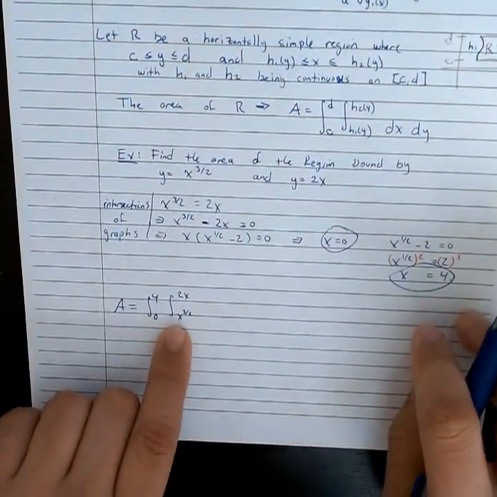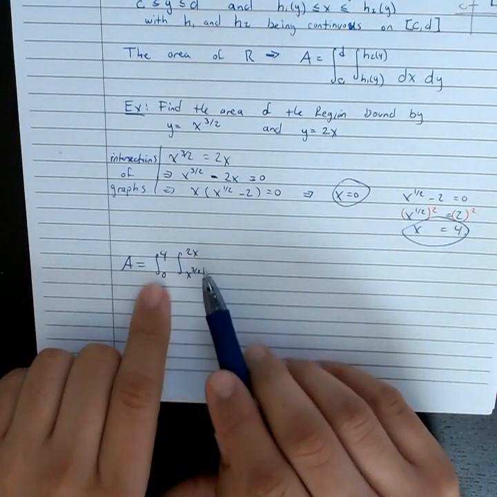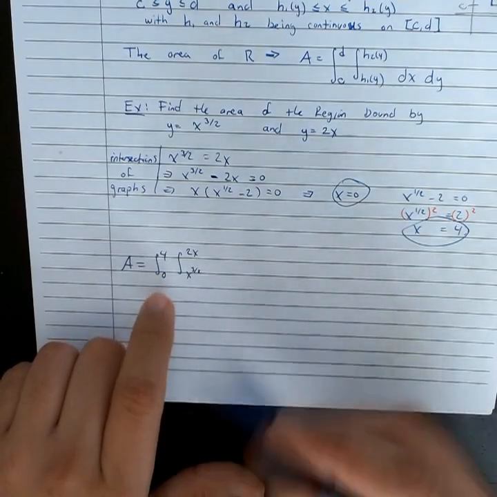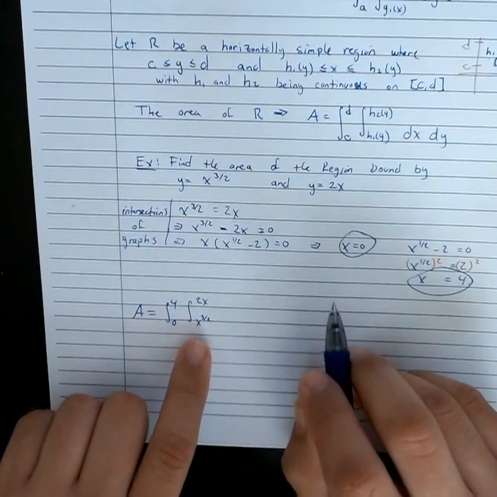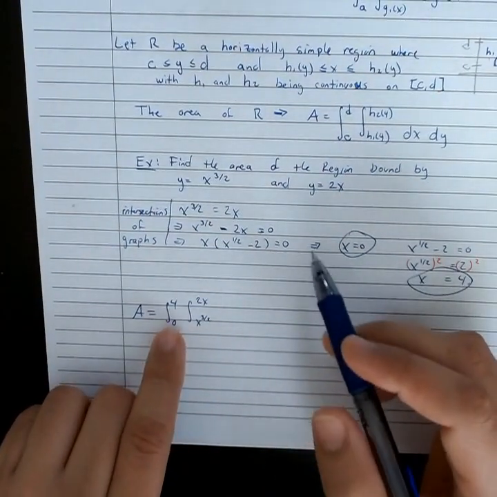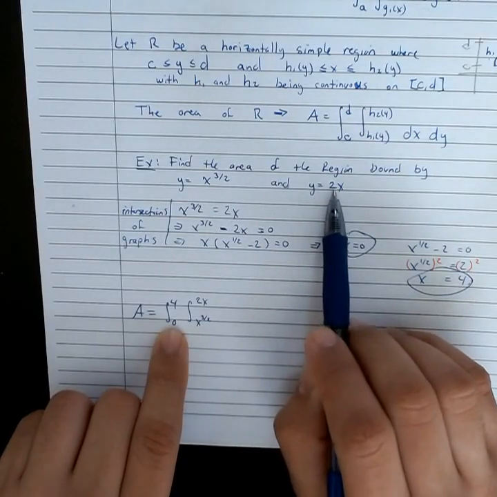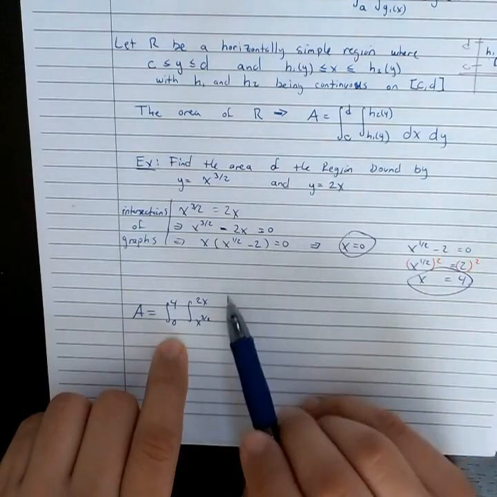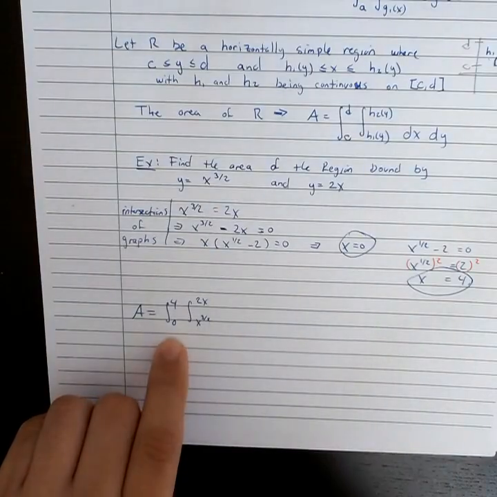You might say, how did you know those? You can always just plug in a number. We know we want this region to exist between 0 and 4. So just pick a number halfway in between 0 and 4. I could use 2, or 1 or 3 or whatever. So let me just use the number 1. If I plug in the number 1 here, that's 1. If I plug in the number 1 here, that's 2. Oh, that means in this region, that's got to be higher. So that's going to be my upper bound. And since that would be lower, that's got to be my lower bound.